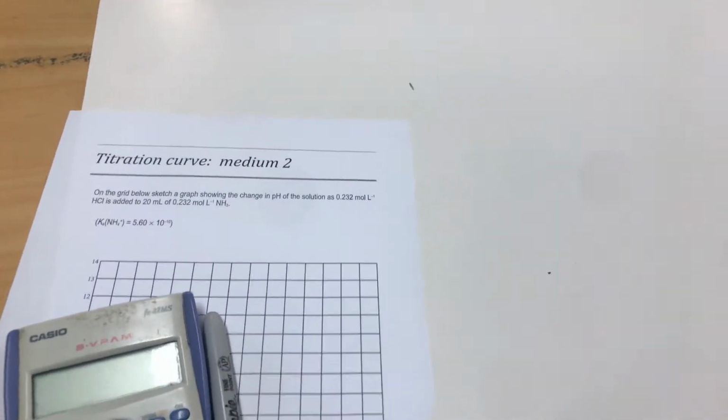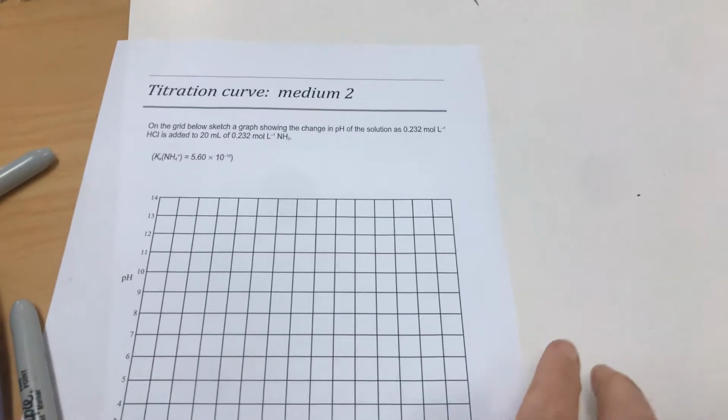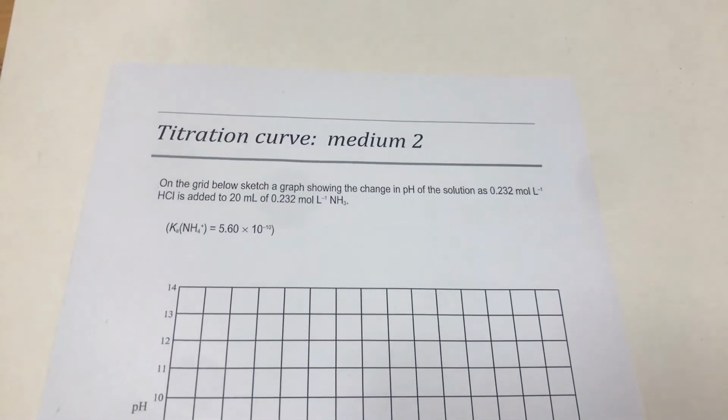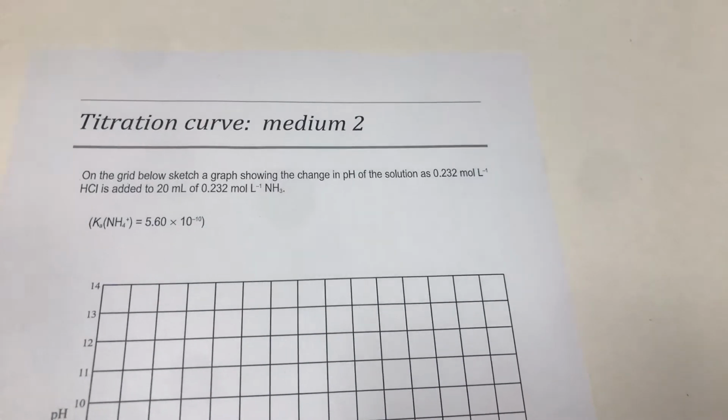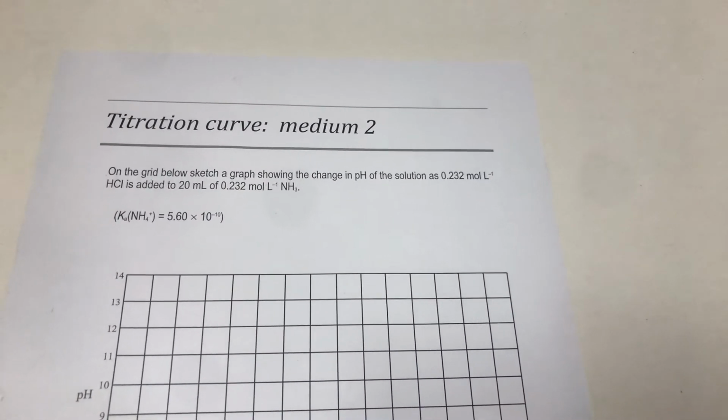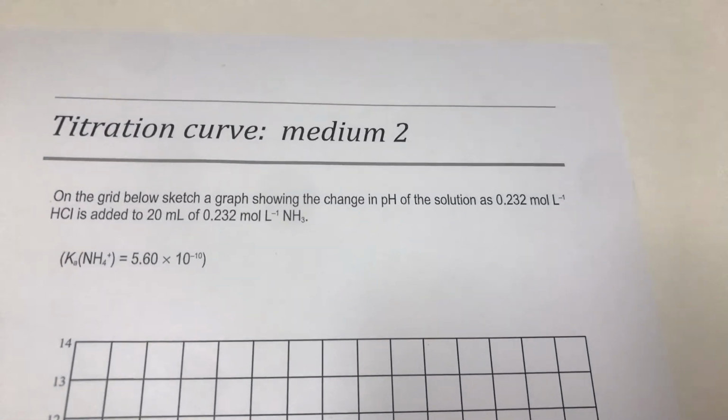Right, kia ora everyone. I'm just getting set up to make this video going through titration curve medium 2. I have placed this sheet on the Google Classroom, so have a look for it. It's just been posted. So let's read through the question first.